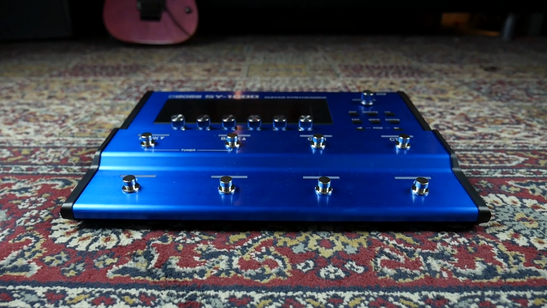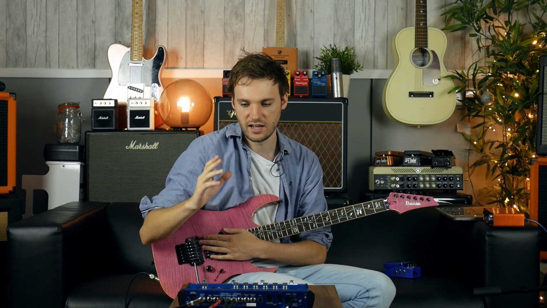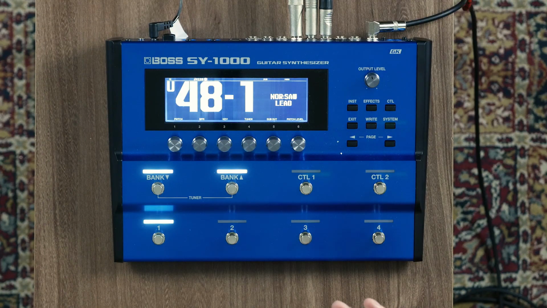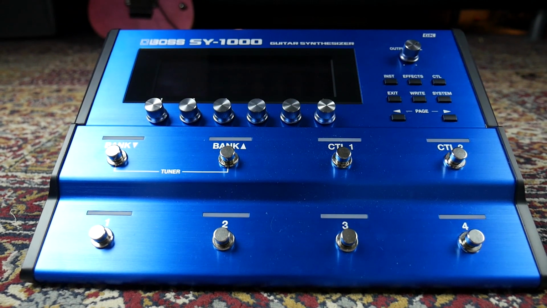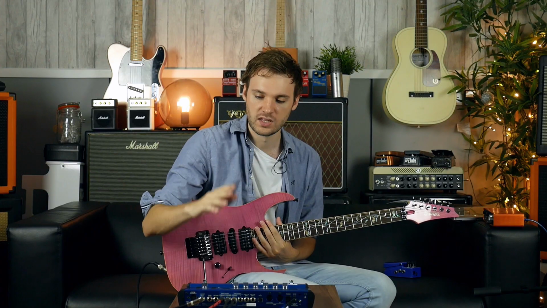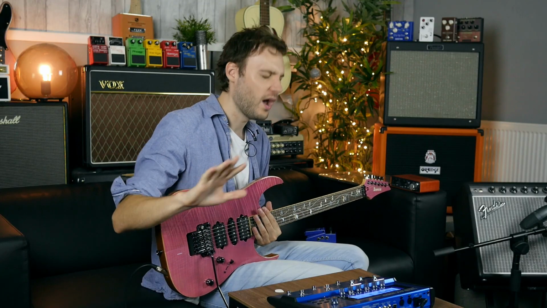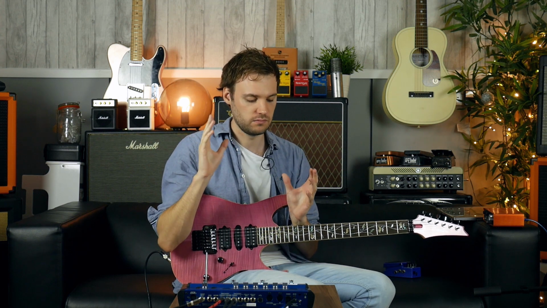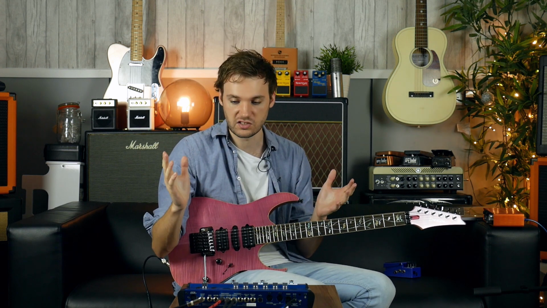So some things to note with this is that the functionality of this unit is ridiculously big. I personally spent like a whole day sort of going through it and learning what it does. Something to note is that we're going to be demoing this unit like you would just normally, plugging a guitar into the normal input. We're not going to be doing the GK functionality because that thing would take forever. If you are interested in the extended functionality of this unit, then go and check out some other YouTube channels.